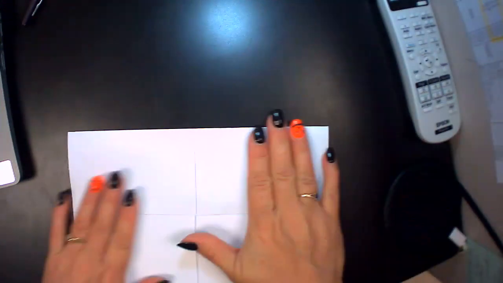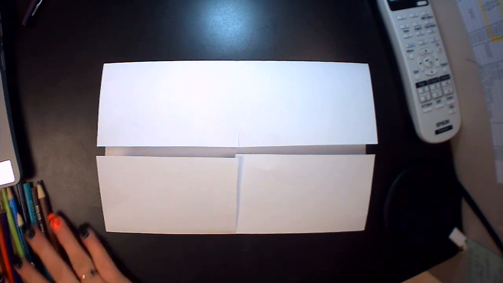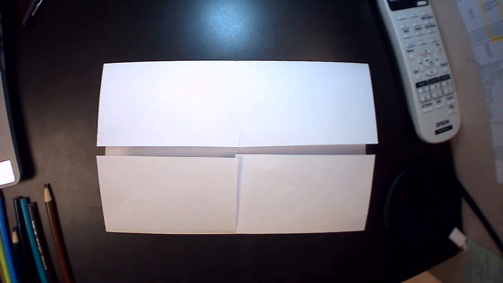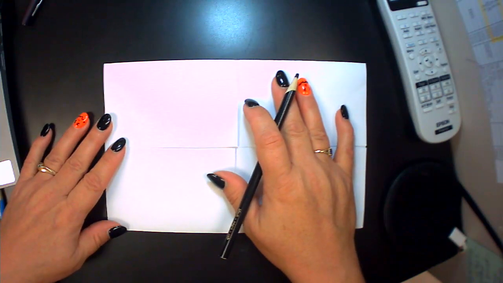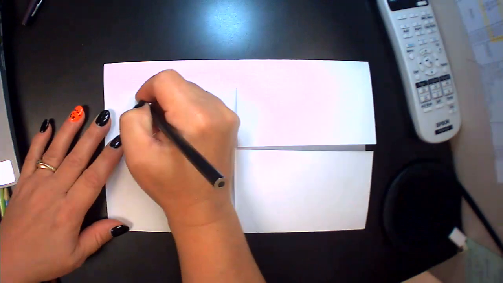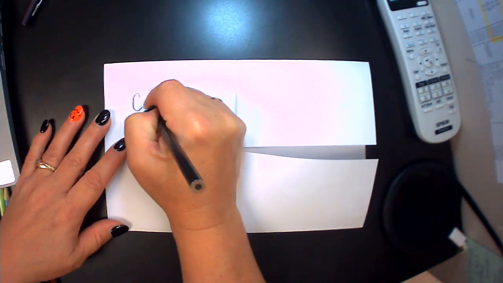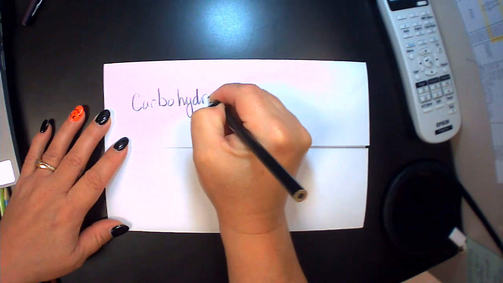All right. Now that we all have our foldable, we are going to fill it out. Okay. This is going to be called our Macromolecule Foldable. And our first macromolecules are carbohydrates.